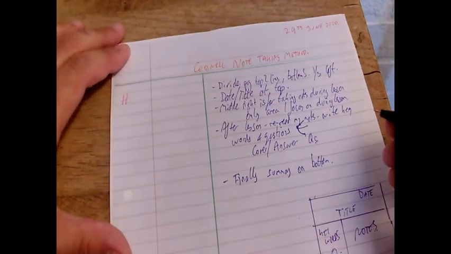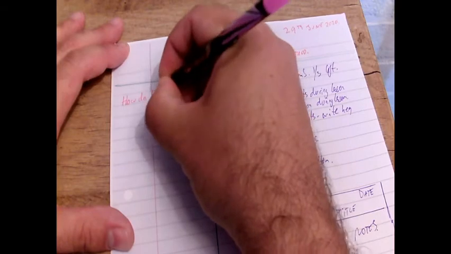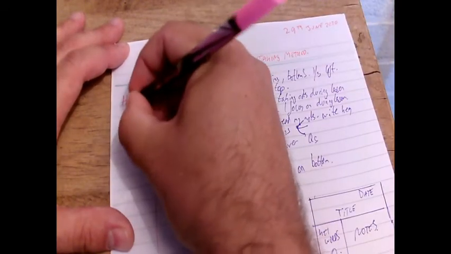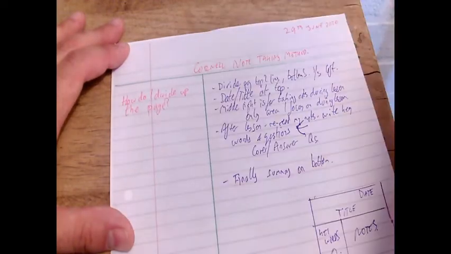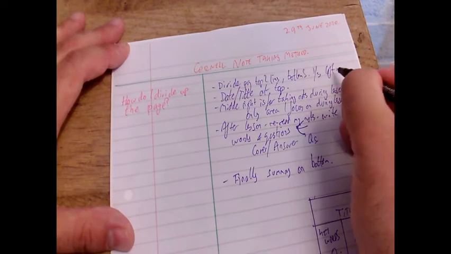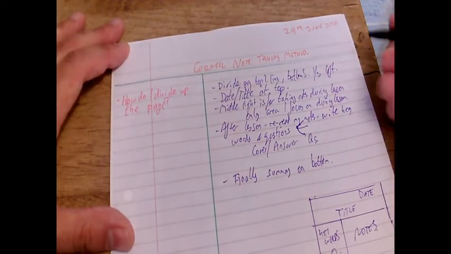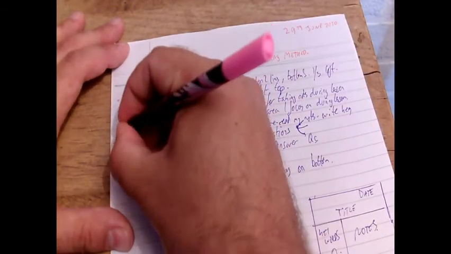Okay, so my first question would be, is that pink going to show up? Yeah, it is. So how do I divide up the page? And that's the answer to that there, so I know how I do that one. Okay, so my next question might be, where do I put the date and title?